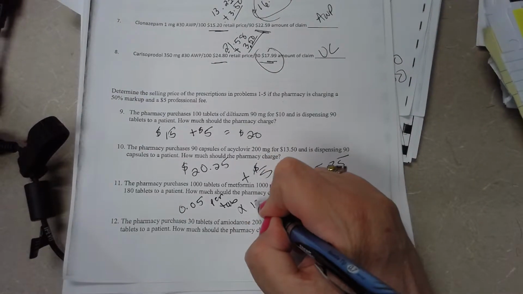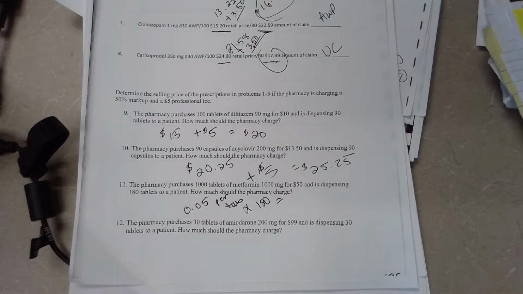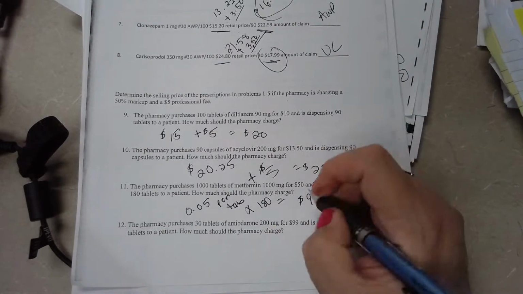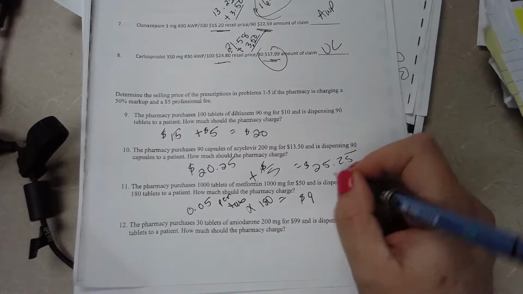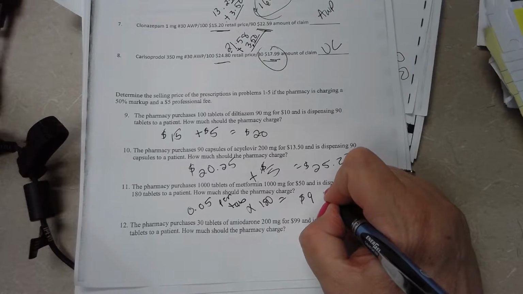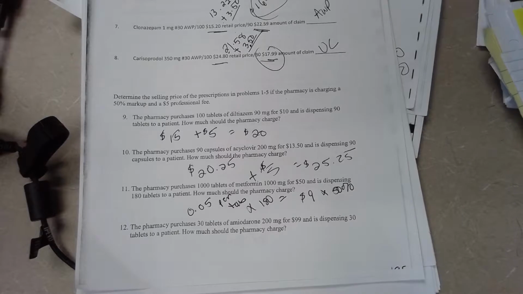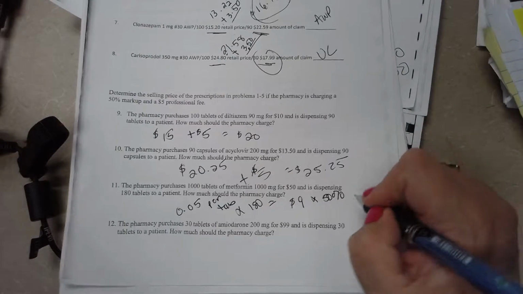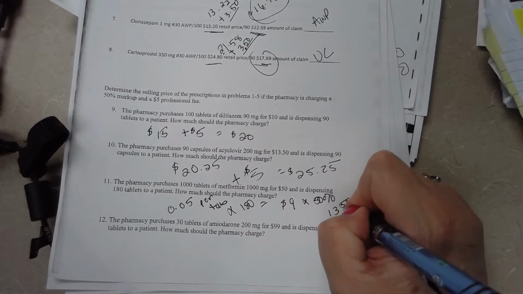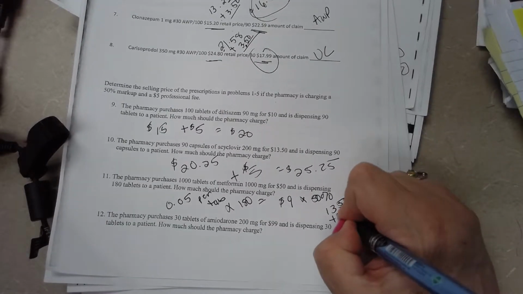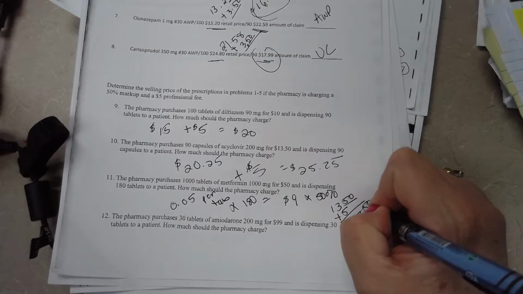So 0.05 times 180 is $9. Times 50%, that's $4.50 added to the $9. It's $13.50 with the markup, and then the professional fee of $5 is $18.50 for that prescription.